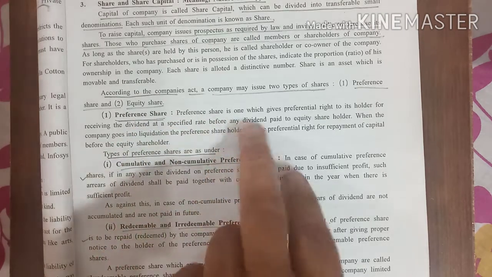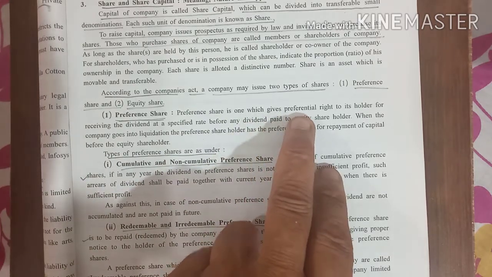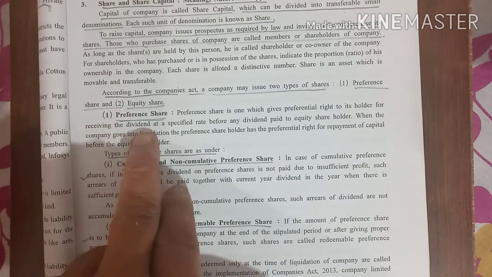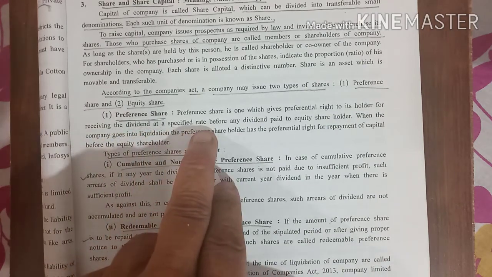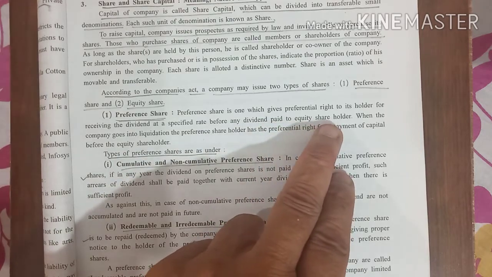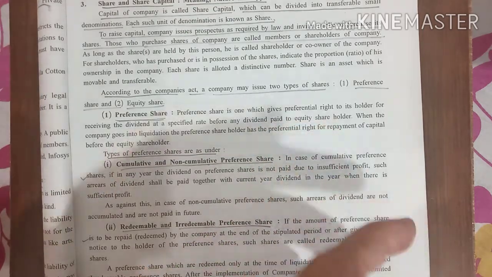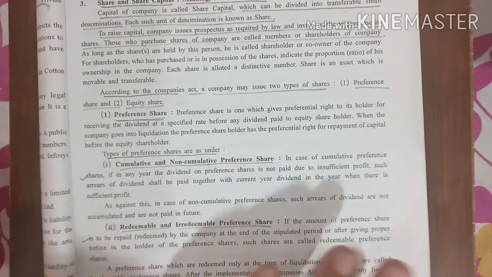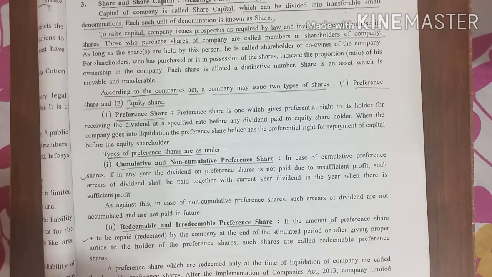Preference shares are those which give the preferential right to their shareholders for receiving the dividend at a specified rate before any dividend is paid to the equity shareholders. The shareholder who has to be paid first, that is called the preference shares. Meaning, first preference shareholders will get, then whatever excess money is there, the equity shareholders will get, but preference shareholders will get a fixed rate of interest.